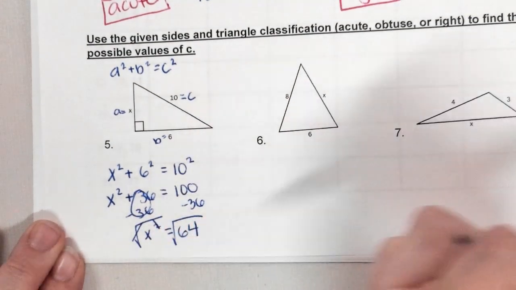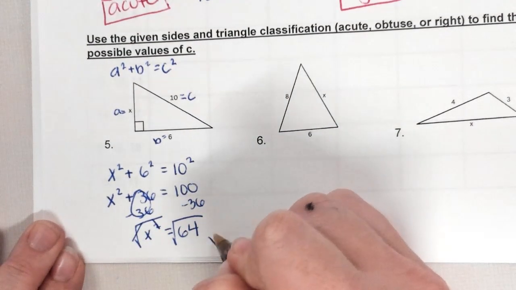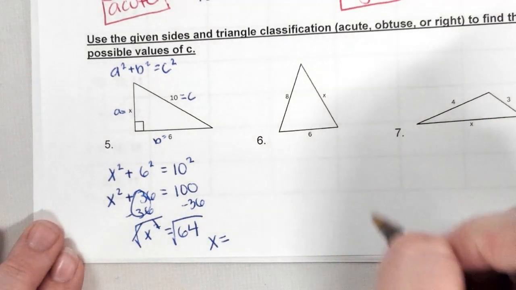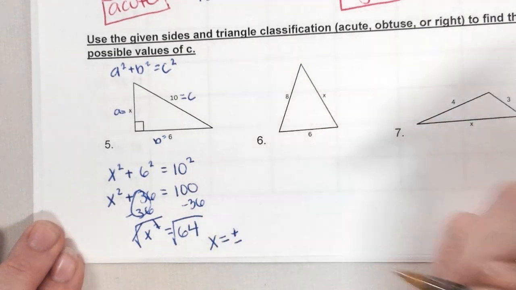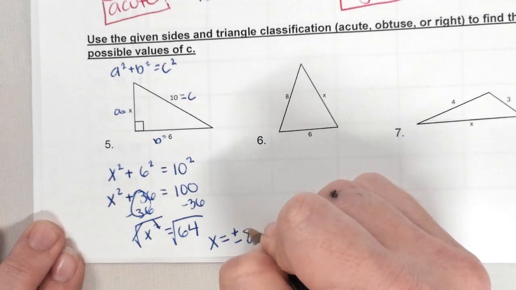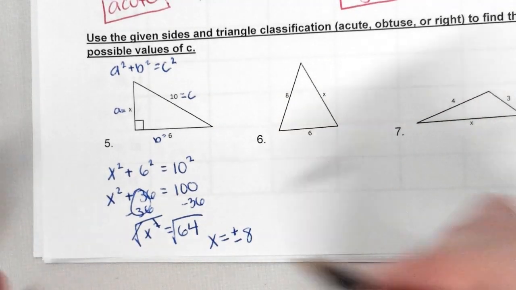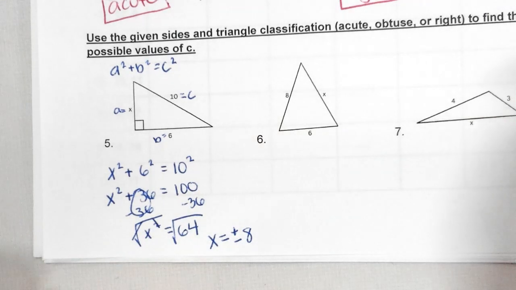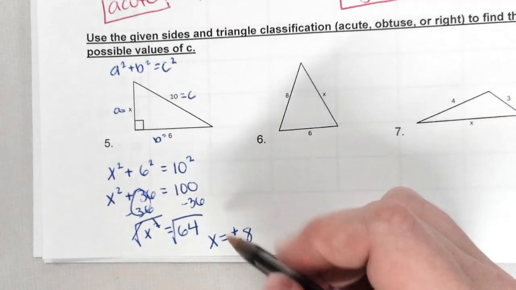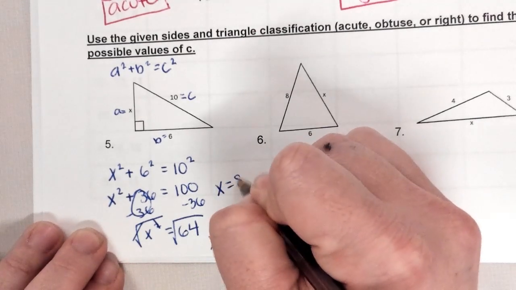X squared cancels, the square root cancels the squared, and I'm left with x is, now if you remember back from this unit, you actually would always get a plus and a minus when you would do this, and it is 8. However, which one doesn't make sense for a side length? So can we pretty much ignore the negatives through here? Yeah, because you're never going to have a negative side length. So x equals 8 is my answer.